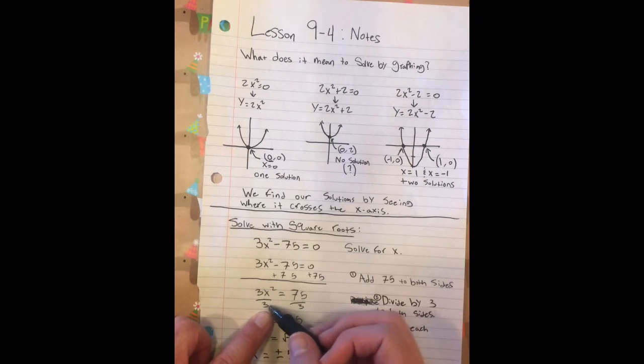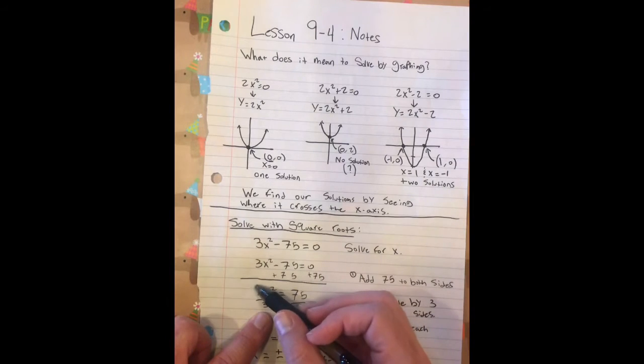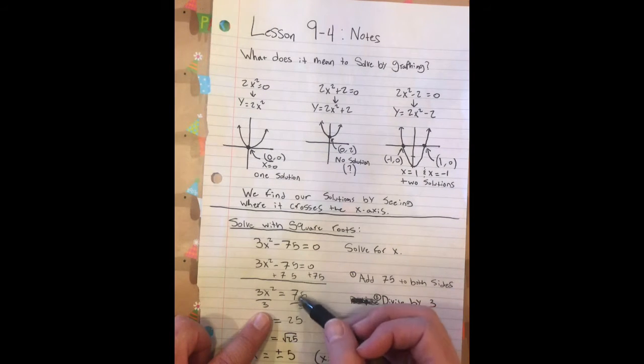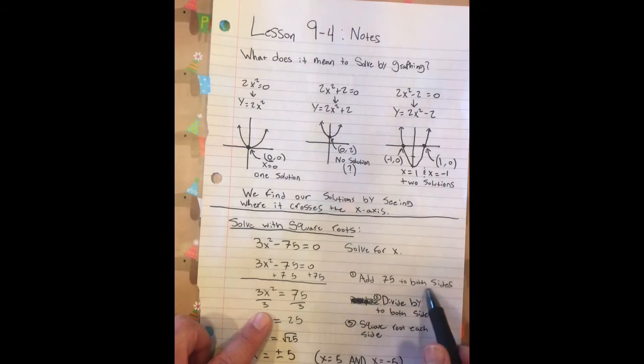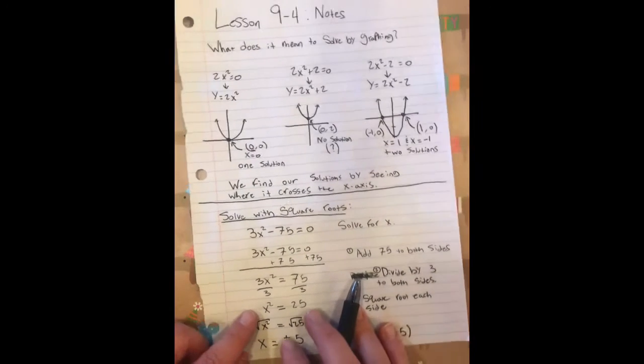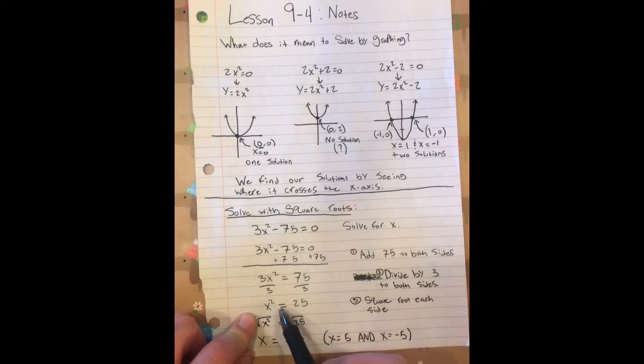And what we do to one side, we do to the other. So that cancels that, and this can be simplified. So step 2 was divide by 3 to both sides. Then we have x squared equals 25. Now, we would normally be done, but we still have this squared.